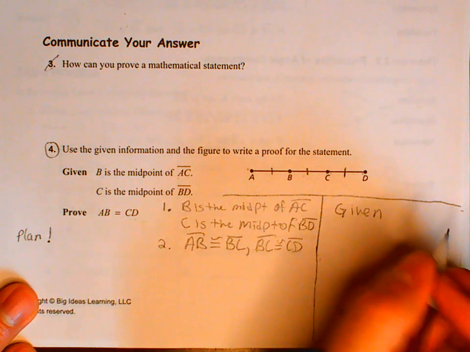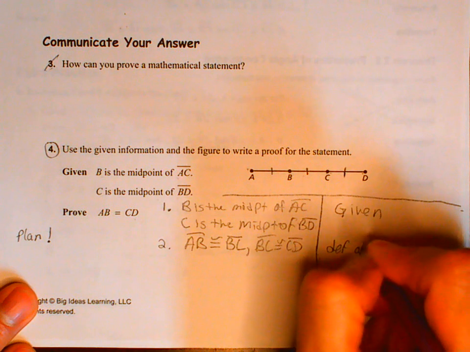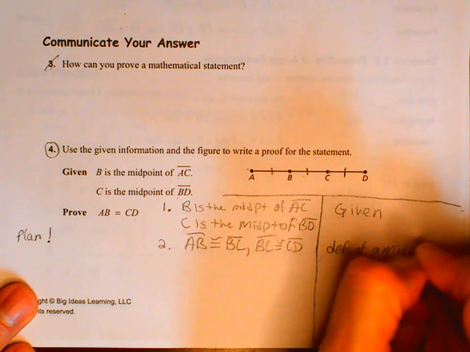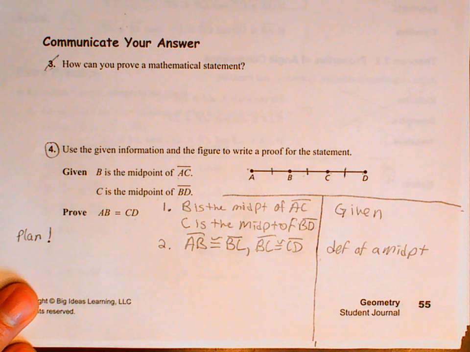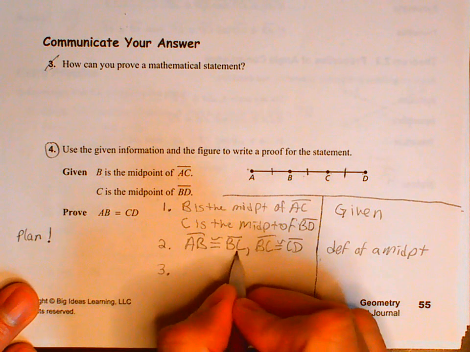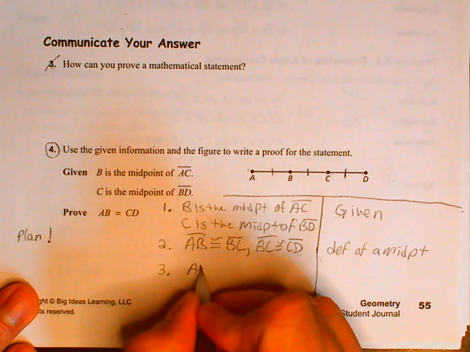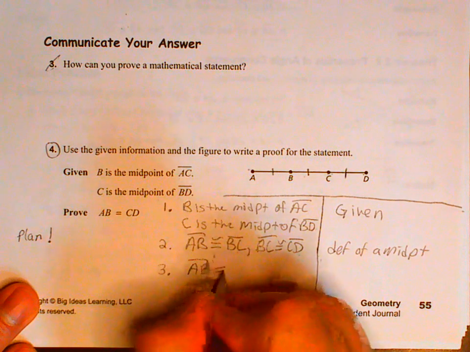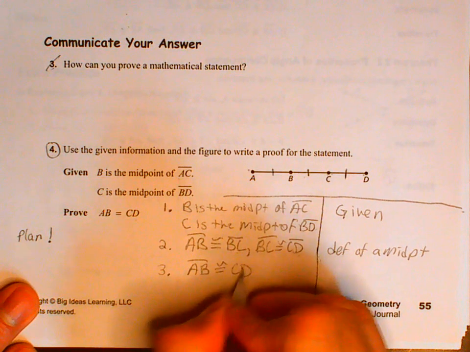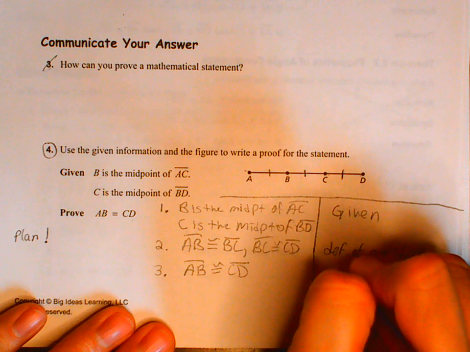Both of these will have the same reason, and it's called the definition of a midpoint. So if a point is a midpoint, it creates 2 congruent segments. Now, if you look at that, AB congruent to BC, BC congruent to CD, by the transitive property of congruence, AB is going to be congruent to CD. And this is the transitive property of congruence.